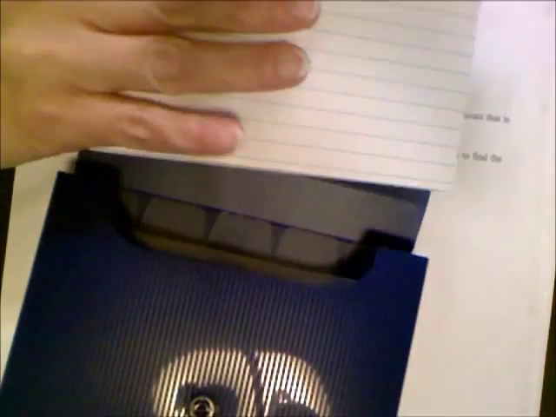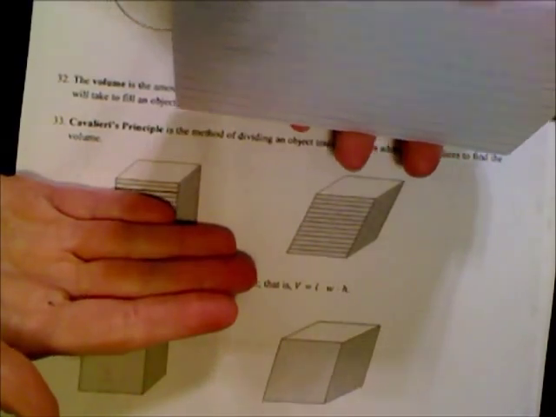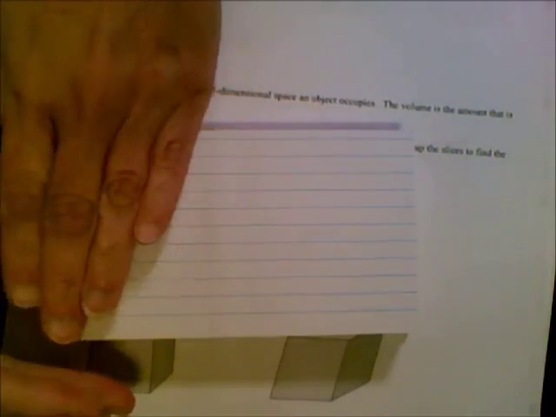Now, the way that we find the volume is, I took these 3x5 cards out of my box, and basically my volume is going to be how many 3x5 cards I can fit in there. Does that make sense? Well, Cavalieri's principle says that if I want to find the volume of an object, all I have to do is find the area of the base and then slice up that object.